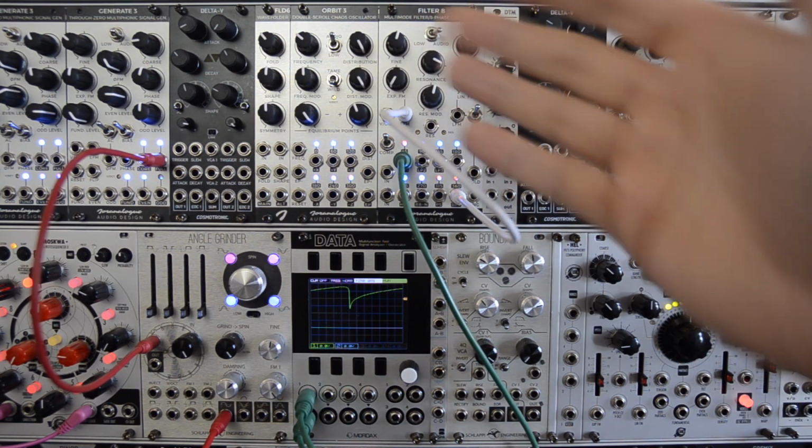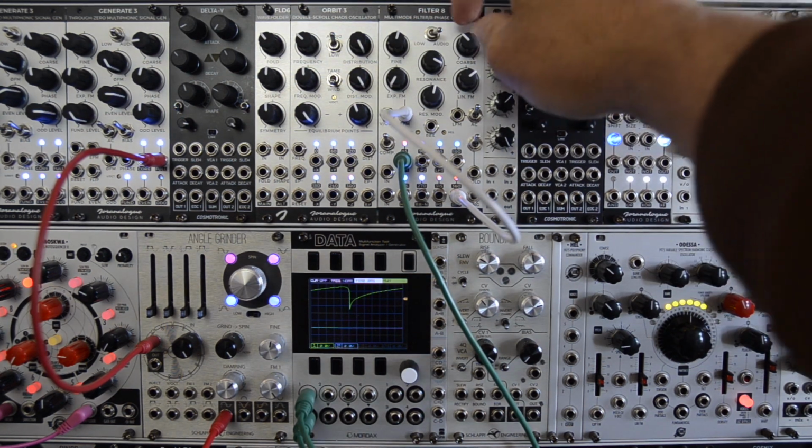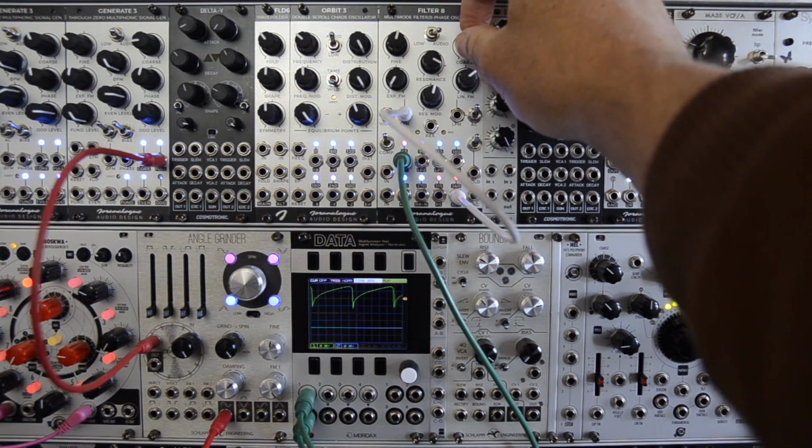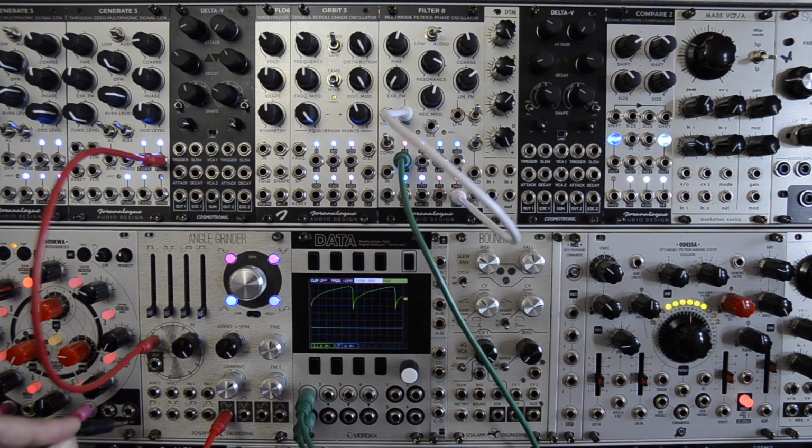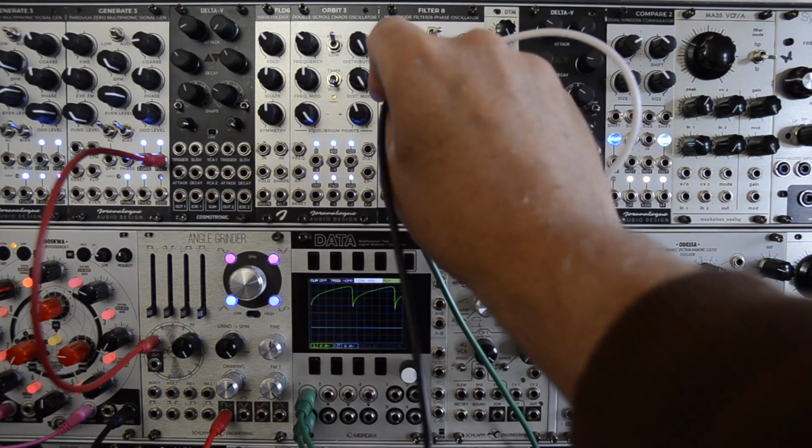Now, of course, if you like this sound but you want it pitched up higher, then you just retune your VCO to whatever note you want. And of course, in this mode, Filter 8 still tracks 1 volt per octave.